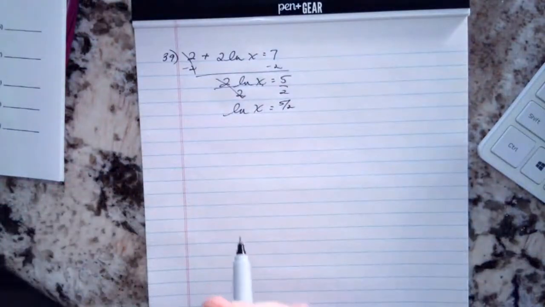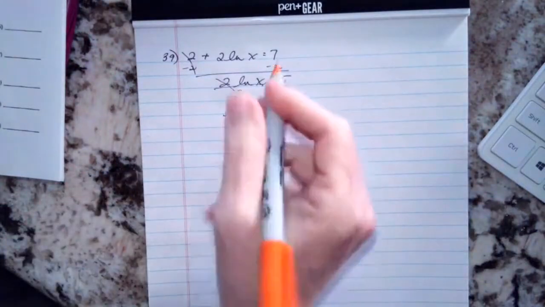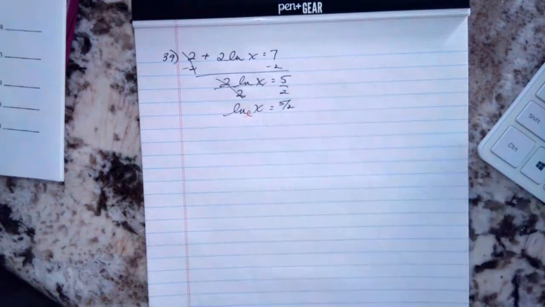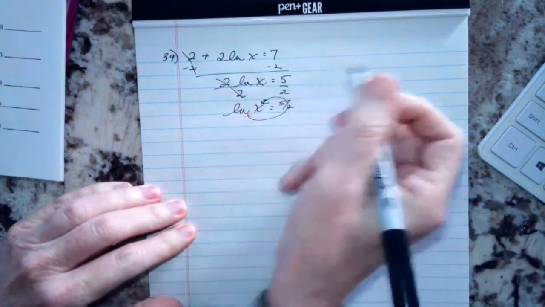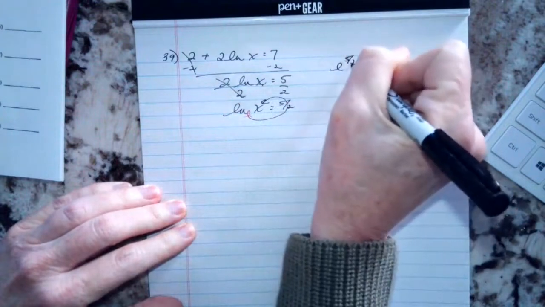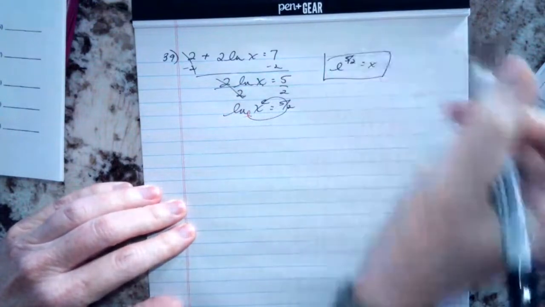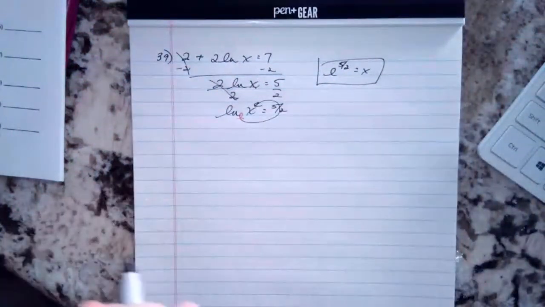We want to get x by itself. We can do that by remembering that you've got an e down there. Remember, natural log has a base of e. Let's do that. So we get e to the 5/2 equals x, and you're done. That's all they wanted there.